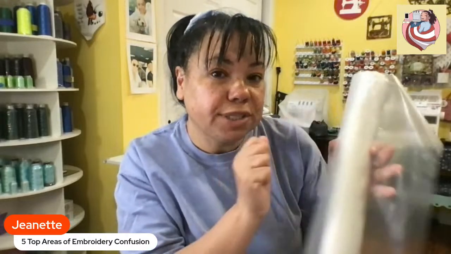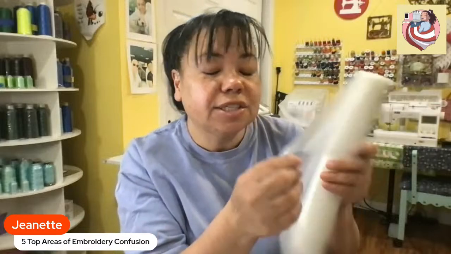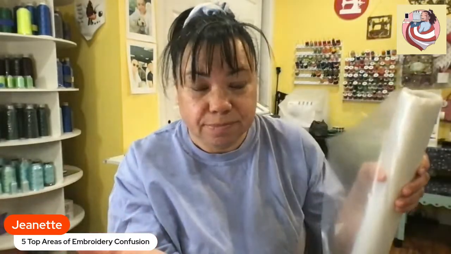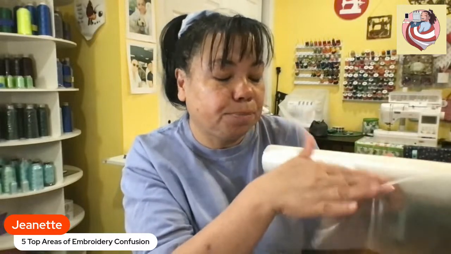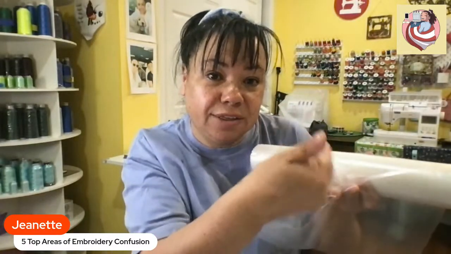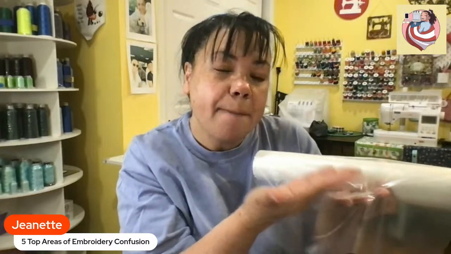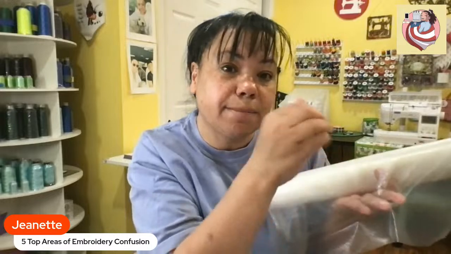However, the moment you take that garment and put it in the washing machine, this is water soluble. So what's going to happen to it? It's going to disappear, including the parts underneath the threads that you just embroidered. That stabilizer is no longer going to be there. So as time goes on, the threads may end up sinking into the fabric.